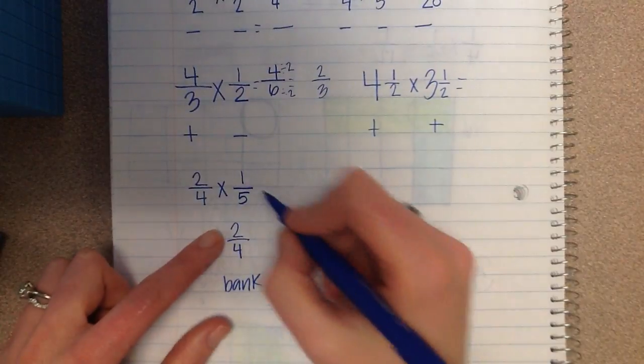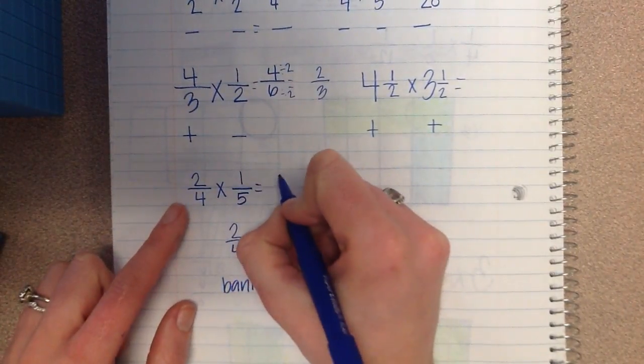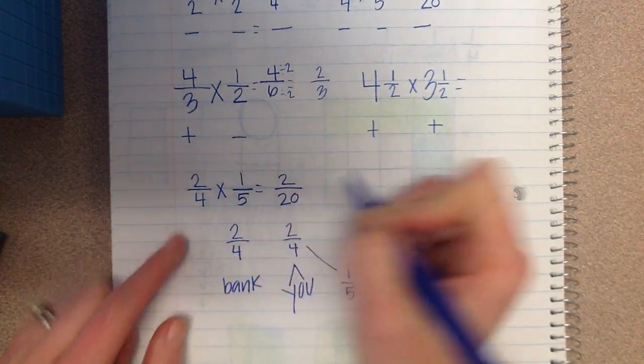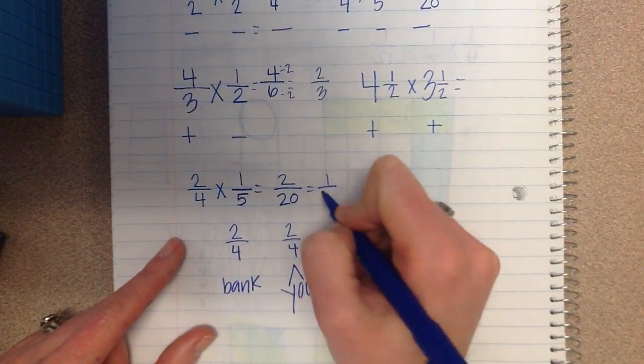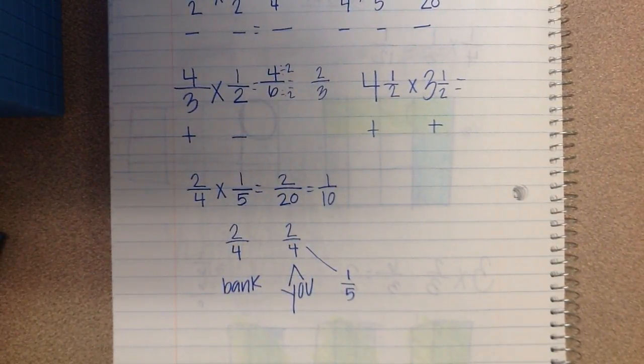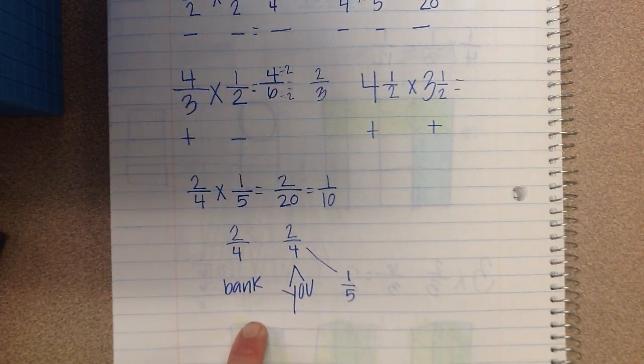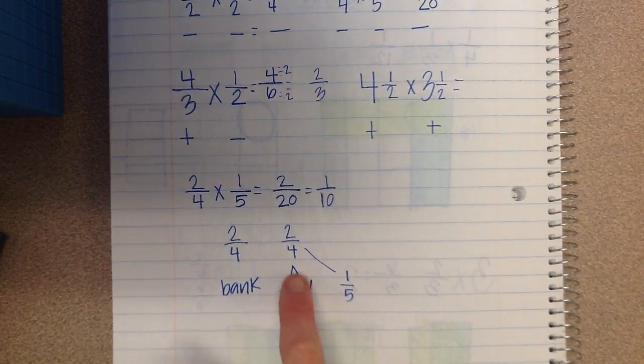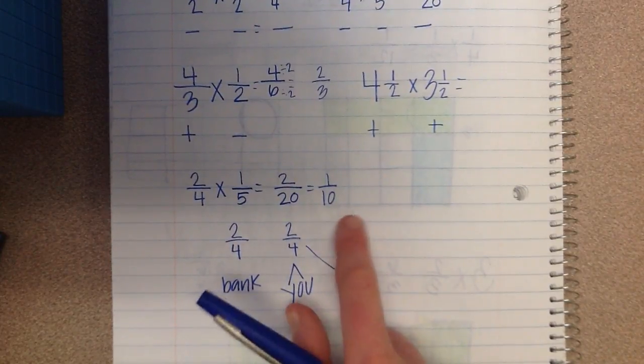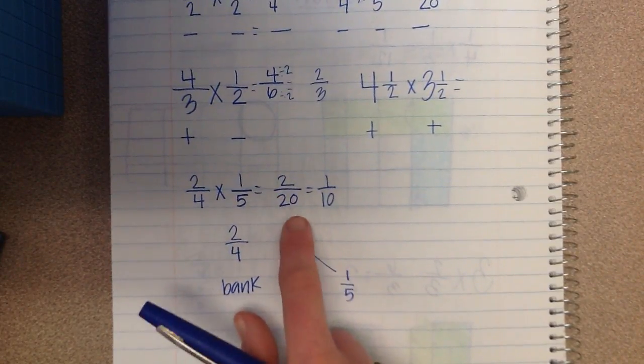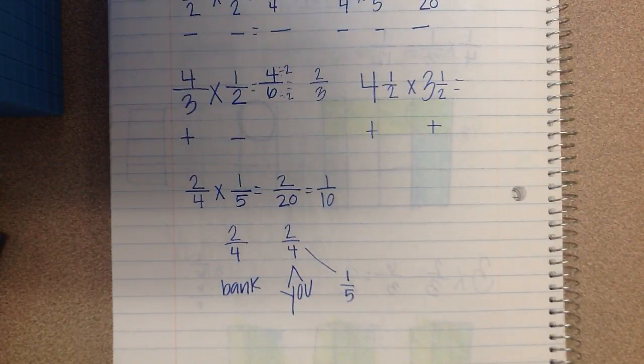So really what we're doing here, you get 2 times 1 equals 2, and then that's 20, that equals 1/10. So really, 2/4 goes to the bank, then you have 2/4, but of the 2/4 you have, I get 2/20, which is really 1/10. So for every dollar you make, I'm going to get a dime. So you're still making 90 cents more than I am, okay? So really, we're working on fractions.